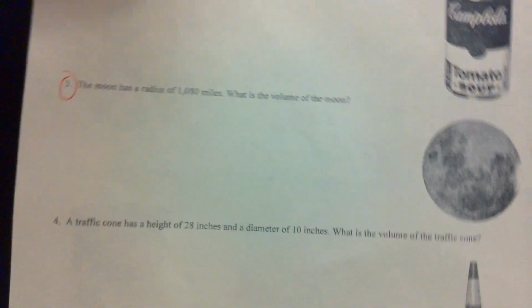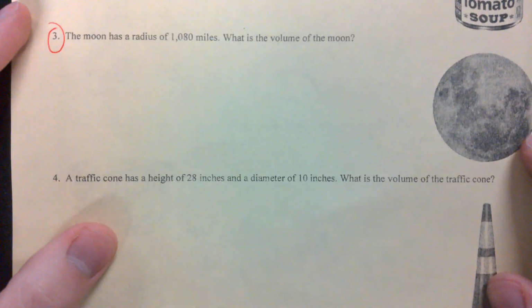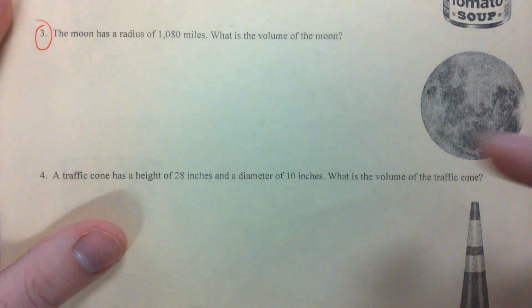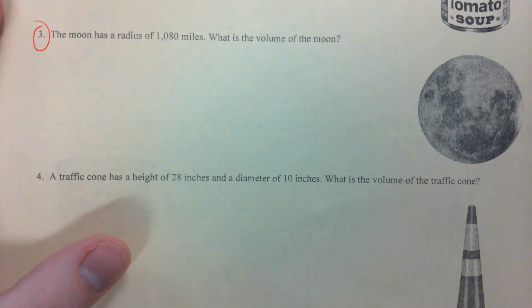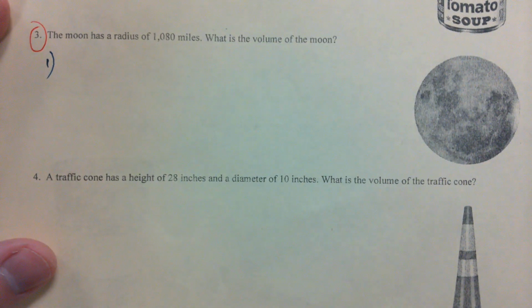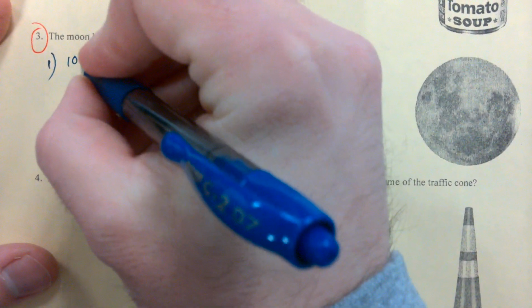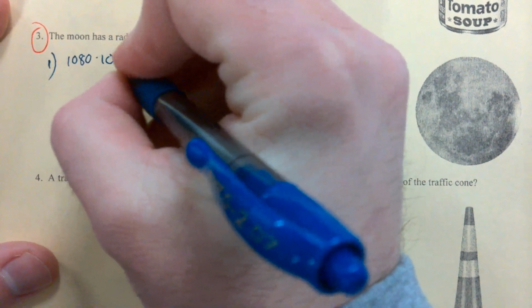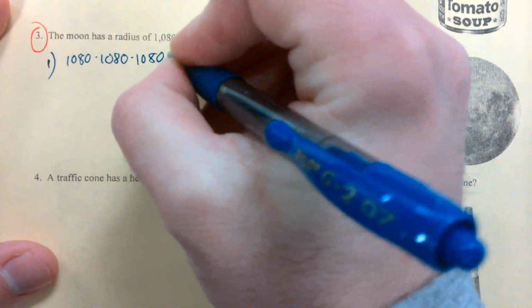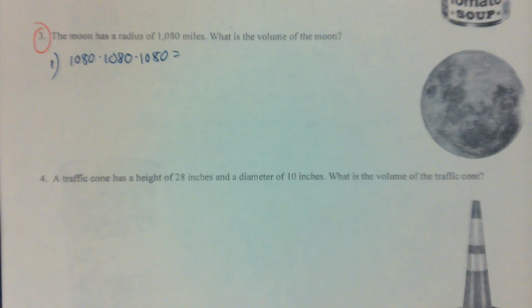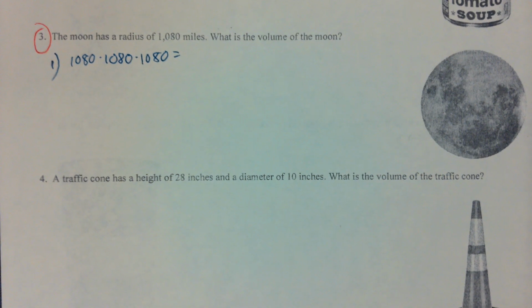So with worksheet 69, we're going to start out with number 3. The moon has a radius of 1,080 miles. For a sphere, that's all we need to know. What is the volume of the moon? Well, my first step in finding the volume of a sphere is to cube my radius, 1080 times 1080 times 1080. I have a feeling we're going to get a fairly large number with this.